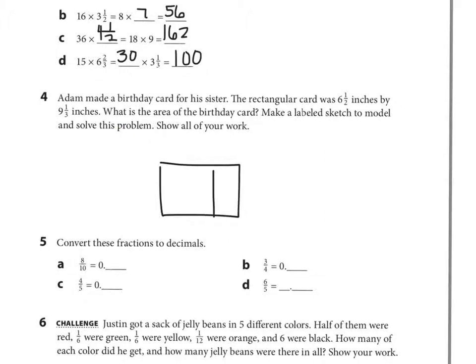It's going to be 6 1/2. That's not a very good 6. Let's try that again. Let's do 6 1/2 by 9 1/3. 6 times 9 is 54. 1/2 of 9 is 9/2, which is the same as 4 1/2. 6 times 1/3 is 6/3, which is the same as 2 wholes. And 1/2 times 1/3 is 1/6.